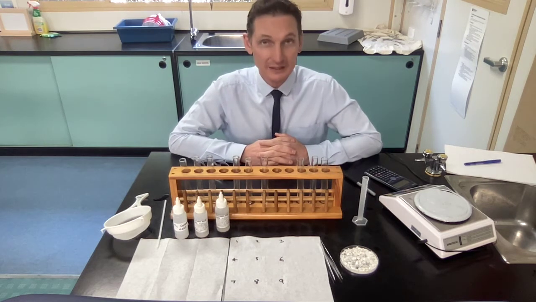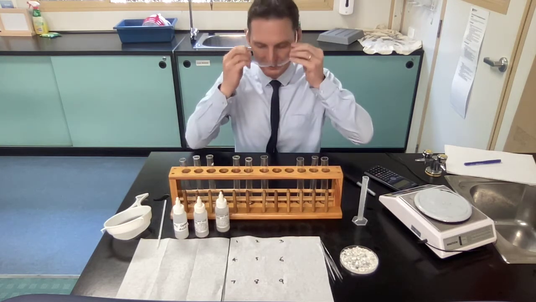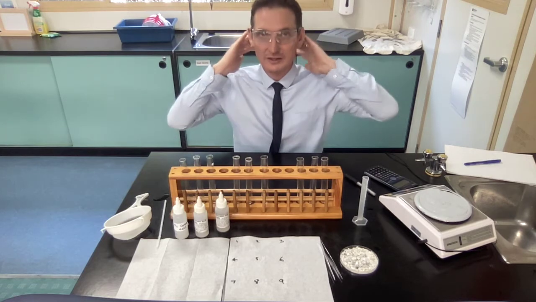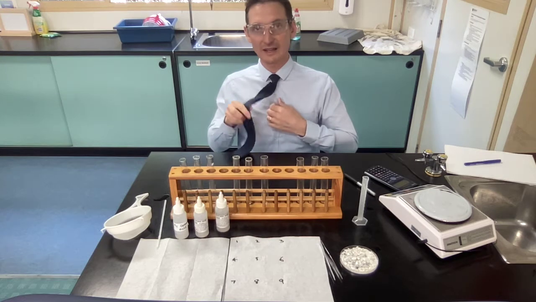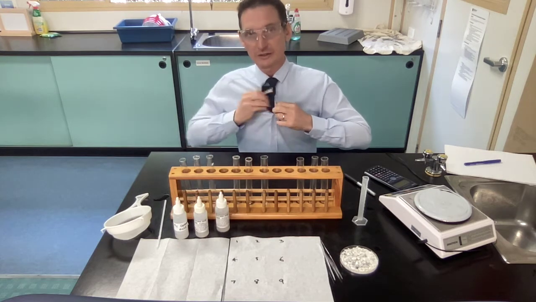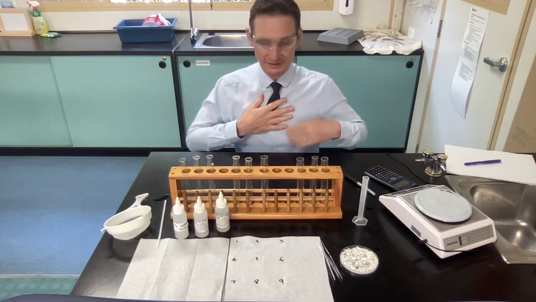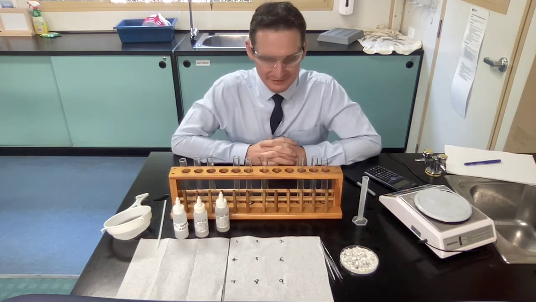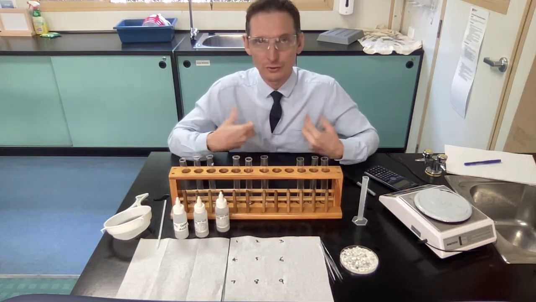Well, firstly, we need to be safe. So safety glasses on at all times. Two, if you have hair in front of your face, you need to pull that back. And if you have a tie or anything hanging down like this, then we're going to just remove that or tuck that away. We don't need lab coats for this, but just make sure you don't get any of these chemicals on your clothing.